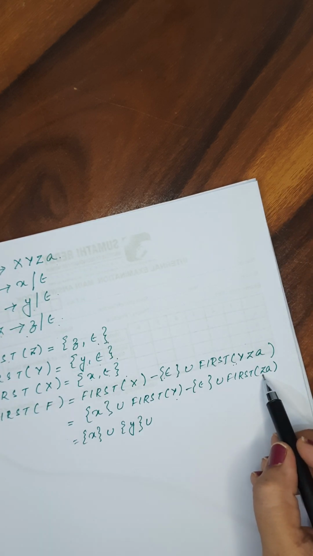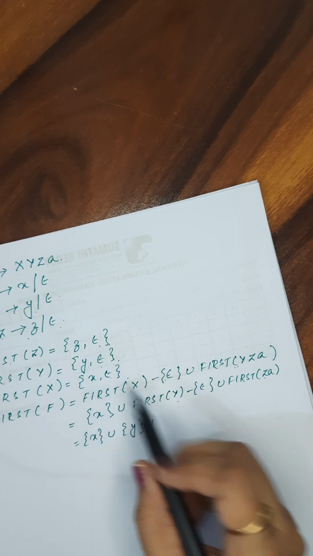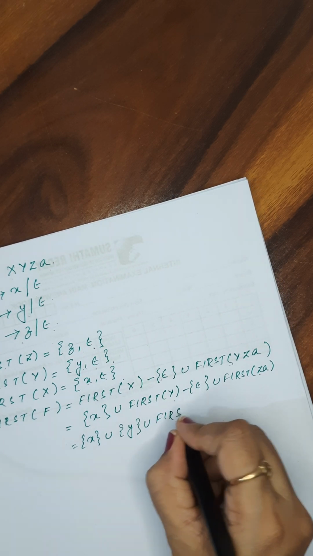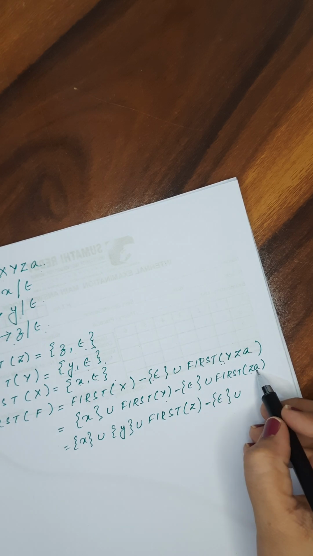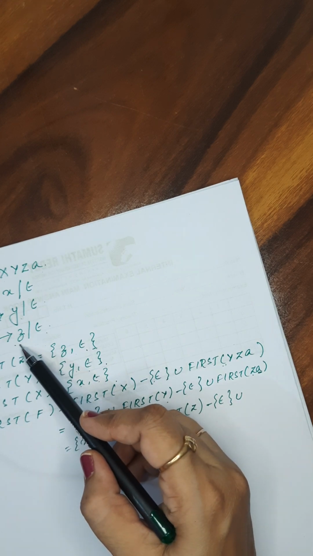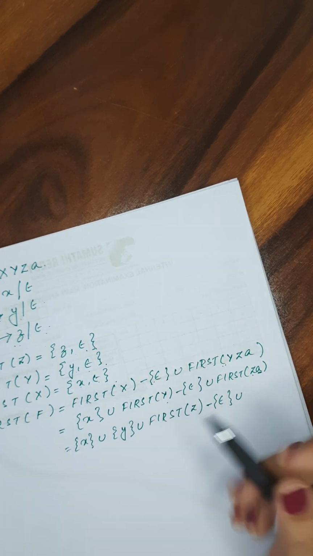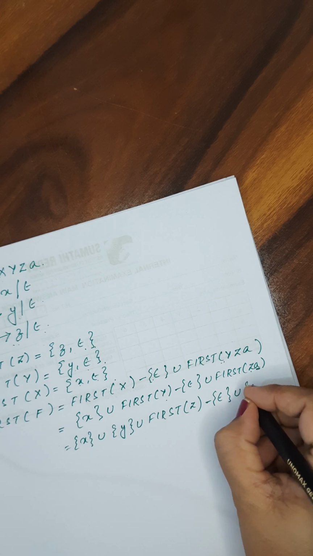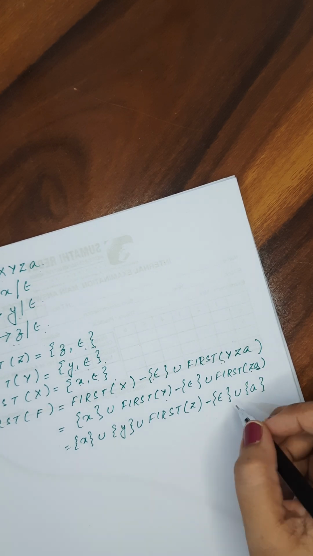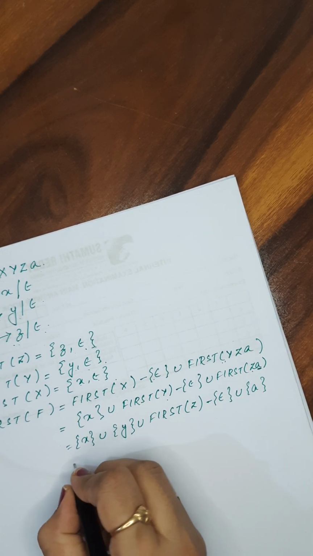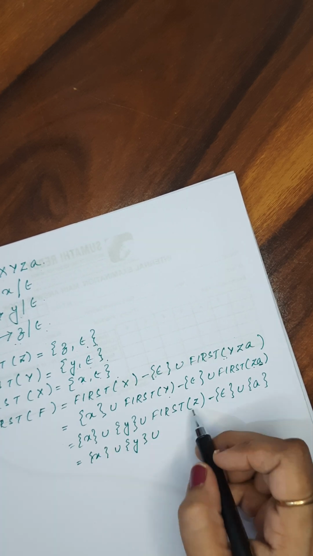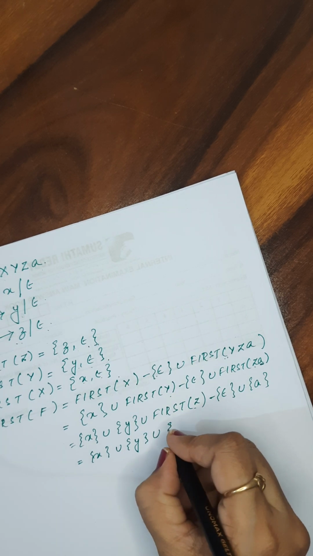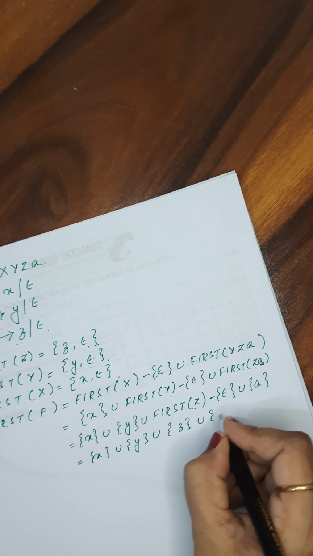Again, same rule, Z derives the empty string. So first of Z minus epsilon, union. What is remaining? Small a. Now, what is small a? Small a is a terminal symbol, like small z, small x, small y, epsilon. So we will directly write it as a. First of small a will give you small a, so no need to write first, you can write it directly. Is equal to x union y union first of Z, which is Z (epsilon minus epsilon) union small a.